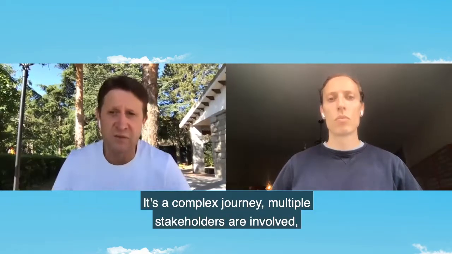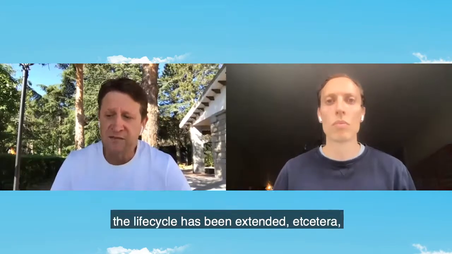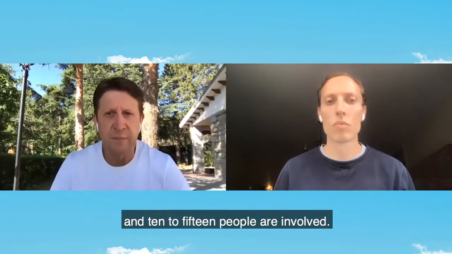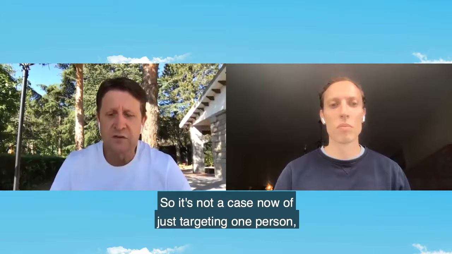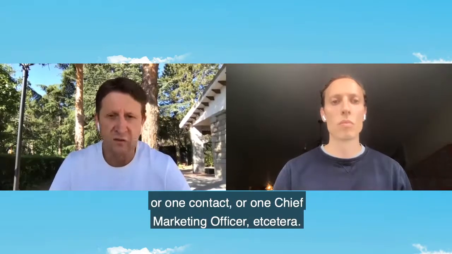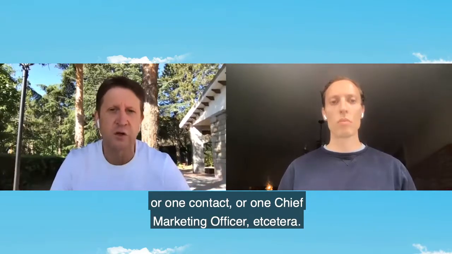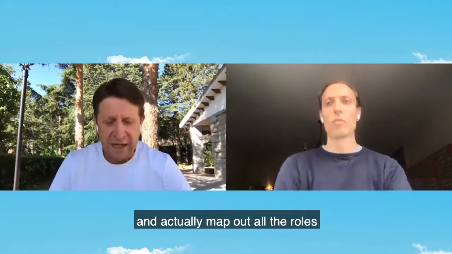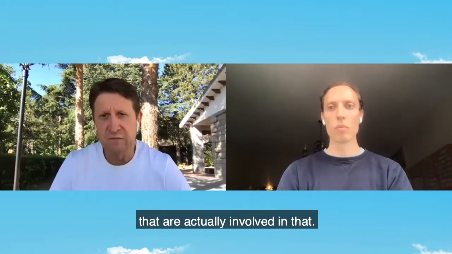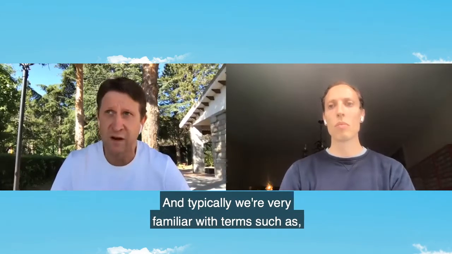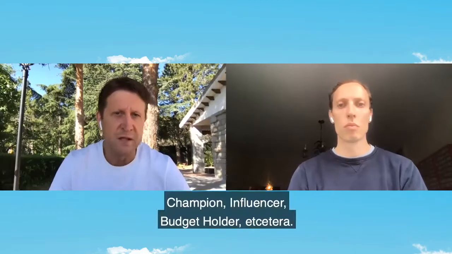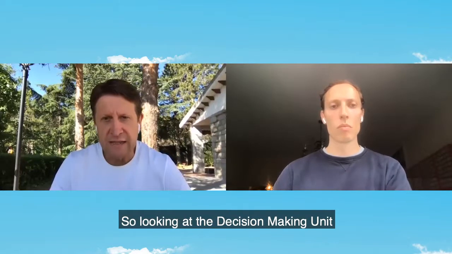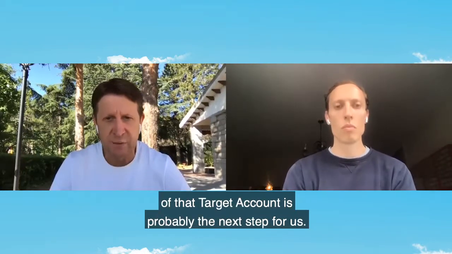It's a complex journey. Multiple stakeholders are involved. The life cycle has been extended, etc. And typically anywhere between 4 and 10, 15 people are involved. So it's not a case now of just targeting one person or one contact or one chief marketing officer, etc. You now need to map out what we call the decision-making unit, or the DMU, and map out all the roles that are involved in that. And typically, we're very familiar with terms such as champion, influencer, budget holder, etc. So looking at the decision-making unit of that target account is probably the next step for us.